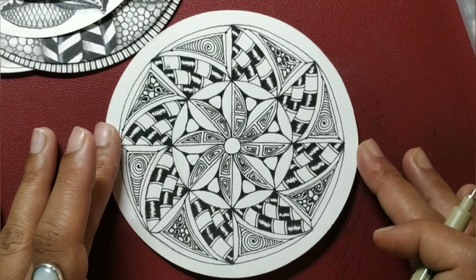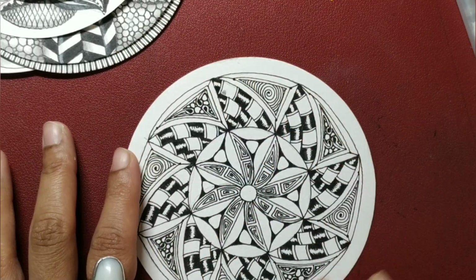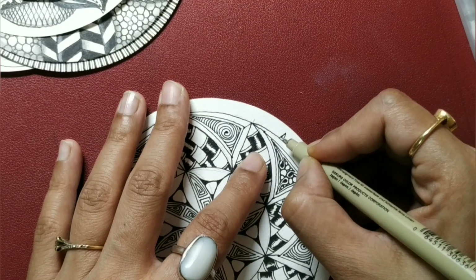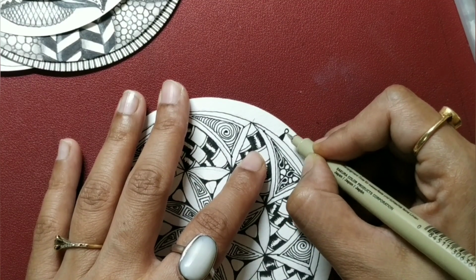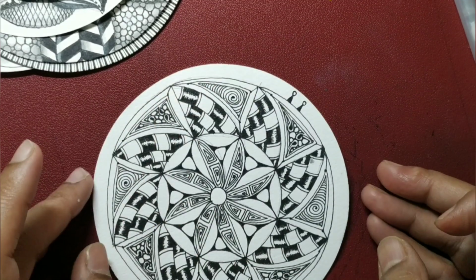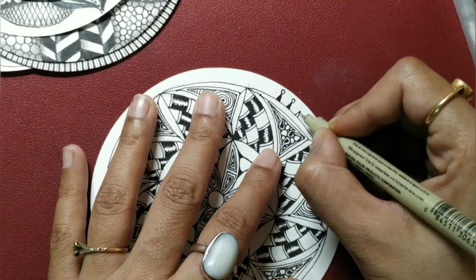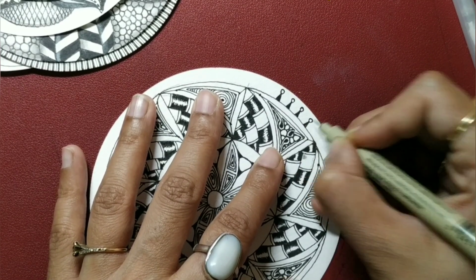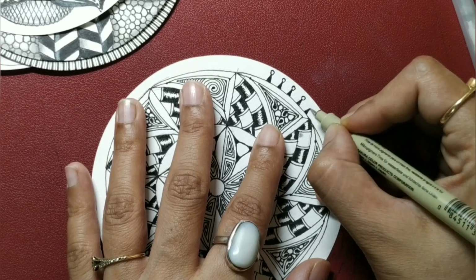Yeah, right. So now we have this thick border. If you want, you can leave it as it is, or I am going to add some triangular shapes like this and an orb over it, like this. Yeah. Small little exercise.